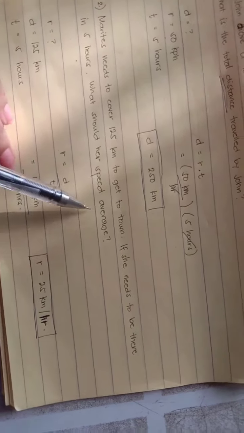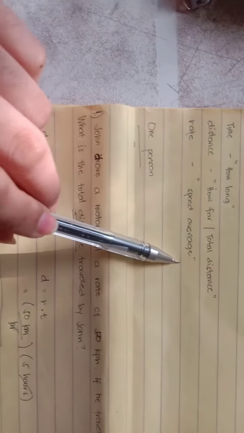Number 2. Marites needs to cover 125 kilometers to get to town. If she needs to be there in 5 hours, what should her speed average? Okay, so ang ginapangita ta is rate. Why rate? Speed average. As we took note kanina, rate, speed average. The rate, pangitaon ta ang rate, and then the distance ta is 125 kilometers. And the time, 5 hours.